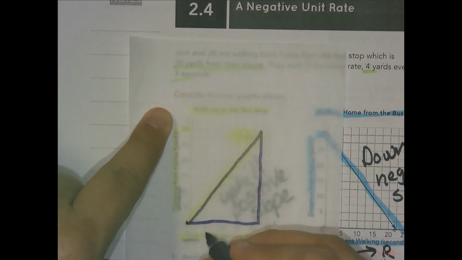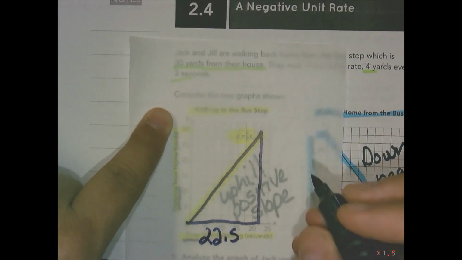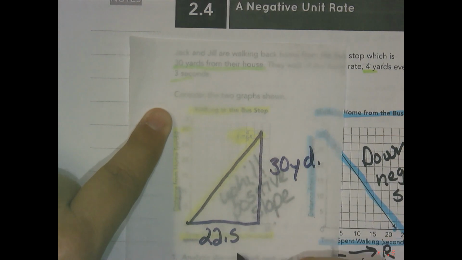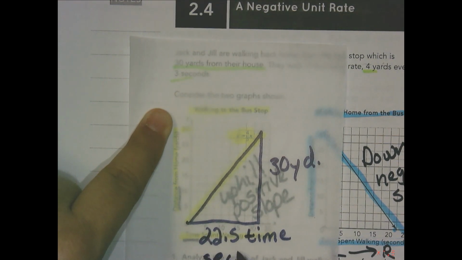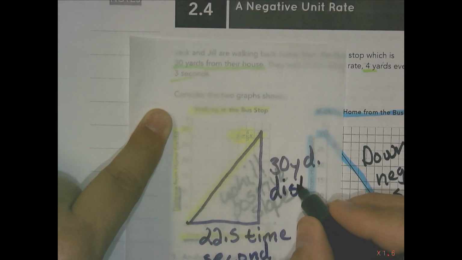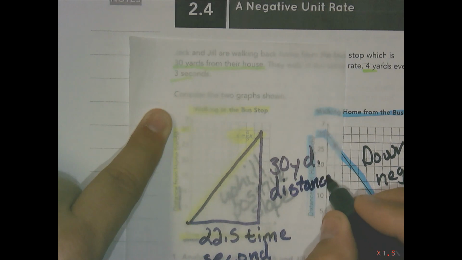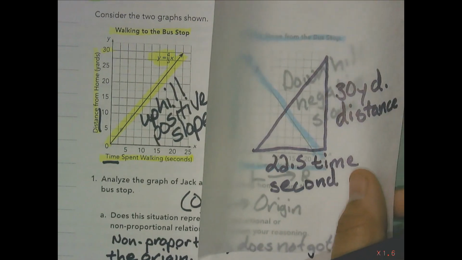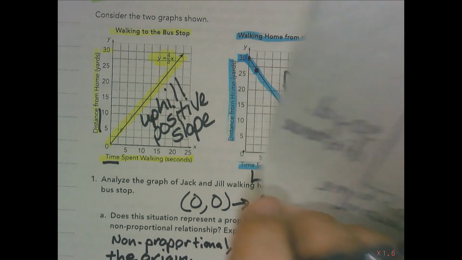And if I were to guess, I would say it'd probably take about 22.5 seconds to travel 30 yards. So the triangle represents the 30 yards that they travel versus the 22.5 seconds for time. And this is a distance. Okay, so I just traced that. So now that I've traced that, I'm going to compare that to this graph. Now I want to show you something that's interesting. If I flip this over like this, what do you notice?